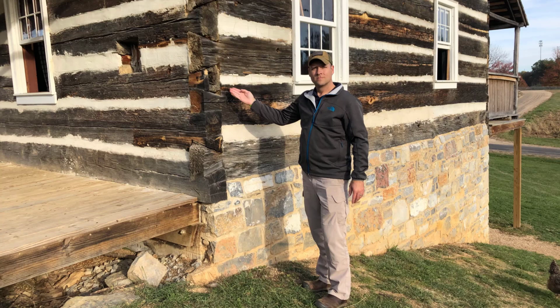Over in the kitchen, I want to show you guys what it looks like for condensation that has built up on some of the metal brackets and is coming down.